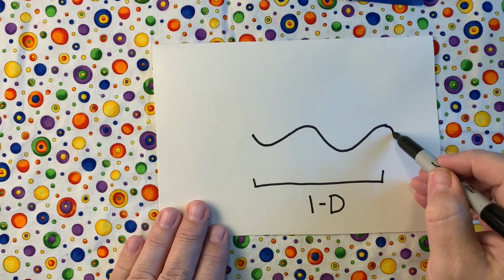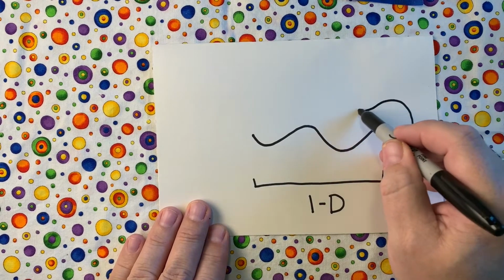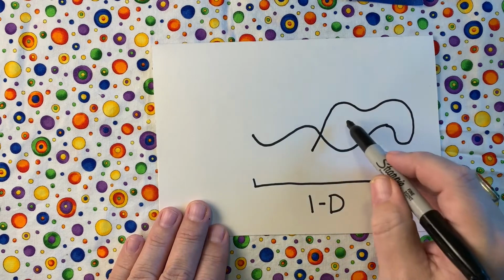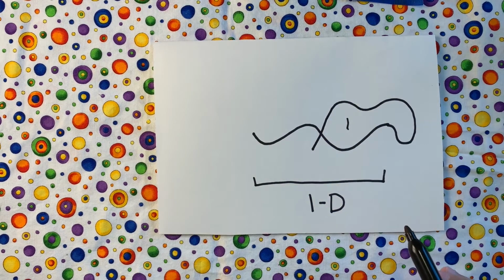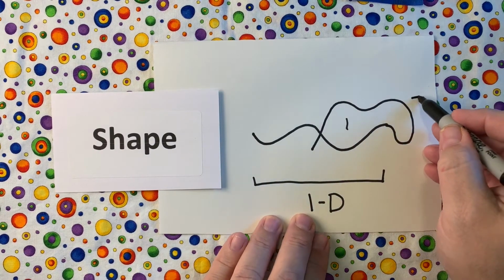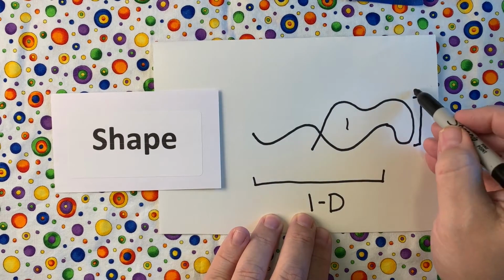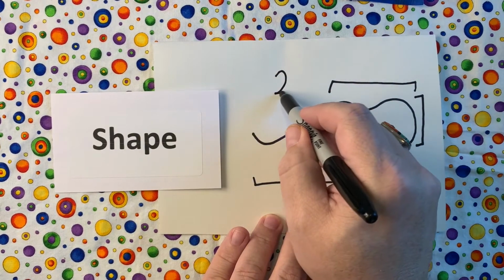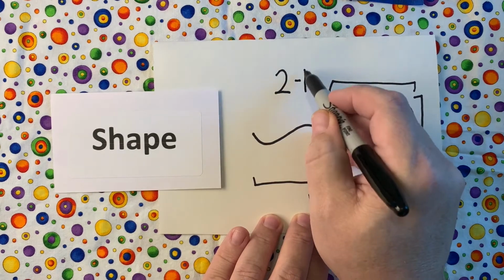So if this line continues around and around, but then once crosses over itself, it becomes a new thing. We call that a shape. With a shape, you can measure how long it is, and you can measure how wide it is. So it has 2 measurable dimensions.